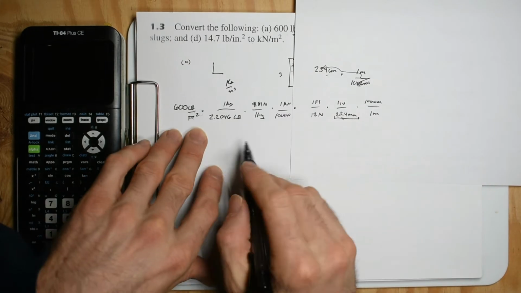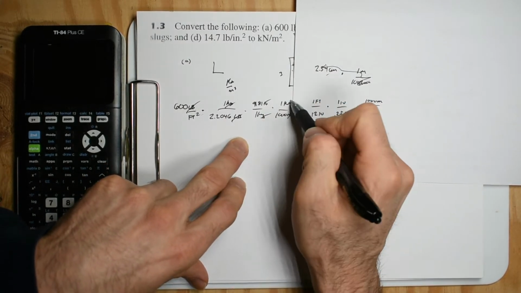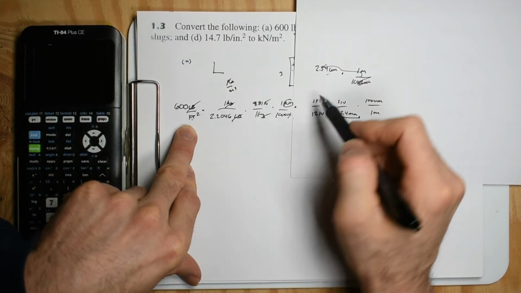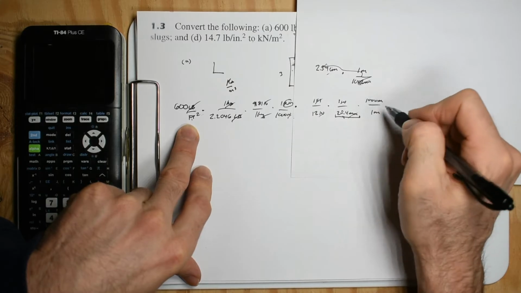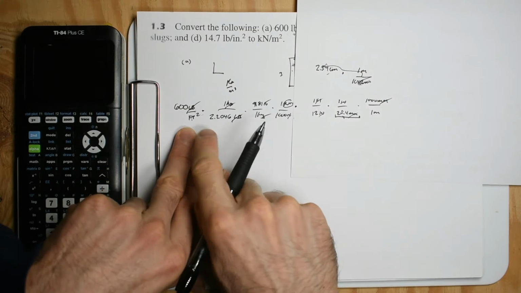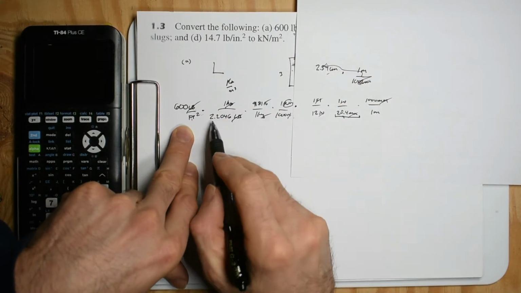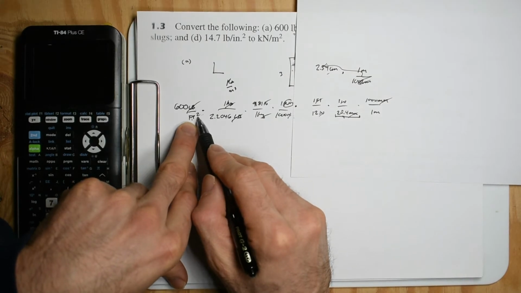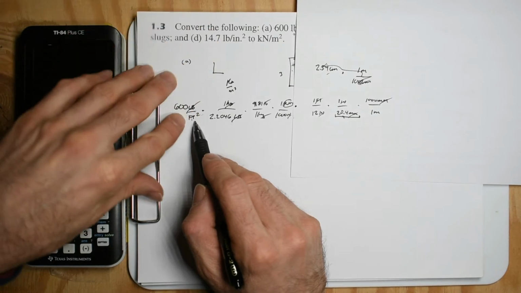Okay, so what cancels? Pounds cancel, kilograms cancel, newtons cancel, and we're left with kilonewtons. Feet cancel, inches cancel, millimeters cancel, and we're left with meters. Now, there is one thing. I'm making a mistake because this is feet squared. Sometimes it's too much for your mind to wrap around, so just say it's feet and then add the squared back in.